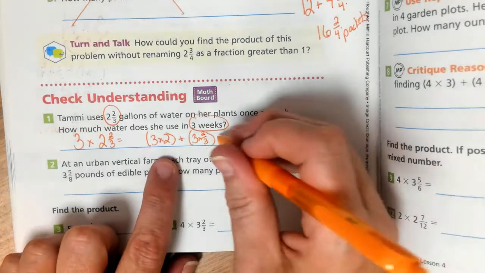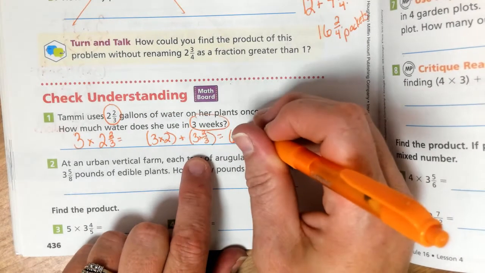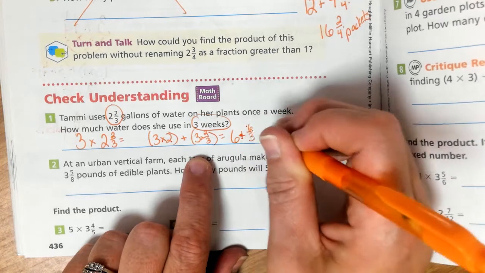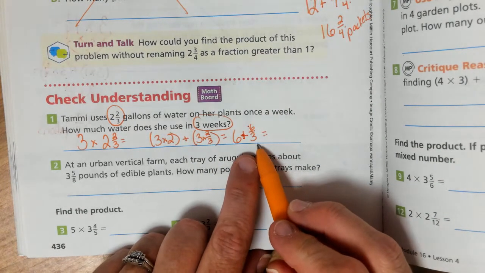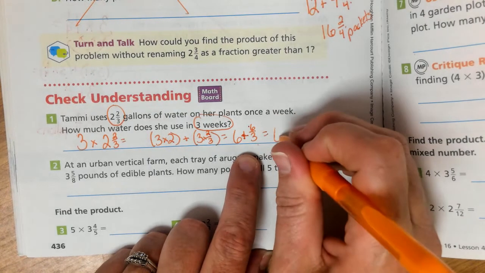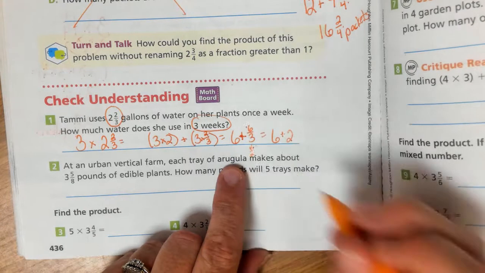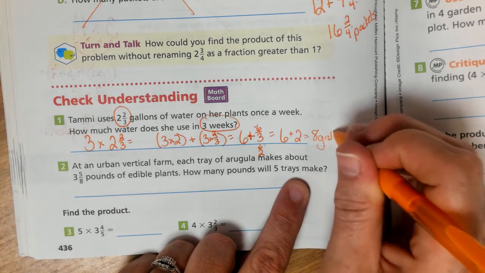So 3 times 2 equals 6. 3 times 2/3 equals 6/3. So 6 plus 6/3. Now I need to rename my improper fraction. How many 3's are in 6? There are 2. So we'll have 6 plus 2. So that would be 8 gallons of water is needed.